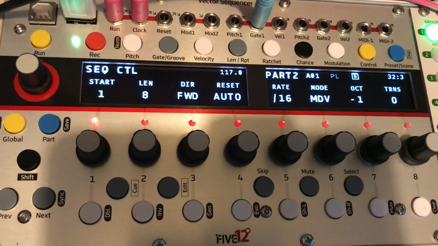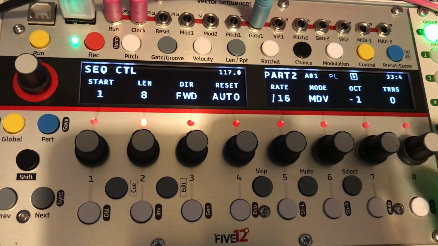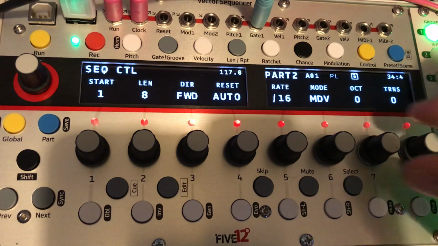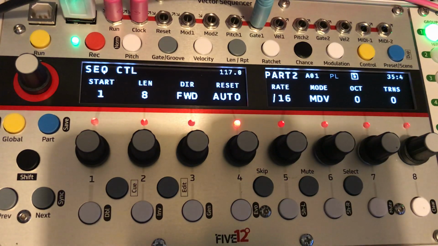Well, that was a nice little transition, wasn't it? Yeah, so that's as easy as it is to program external gear.